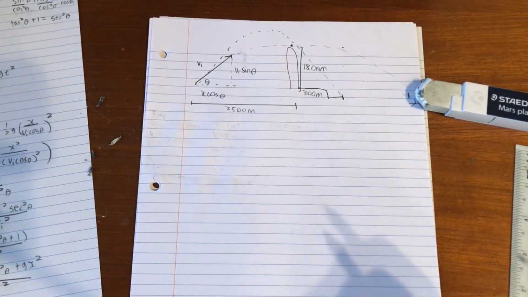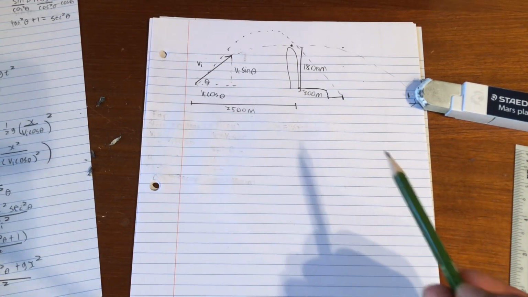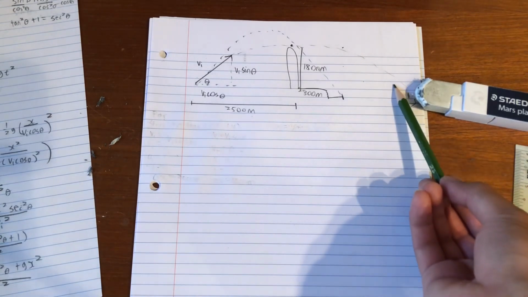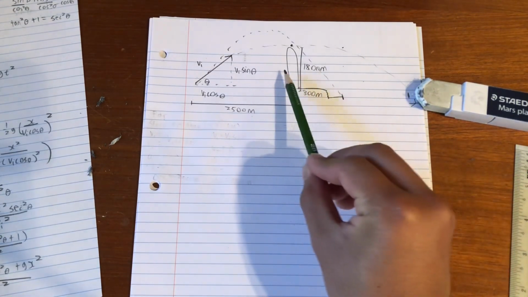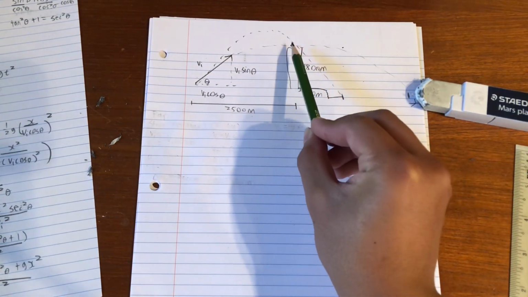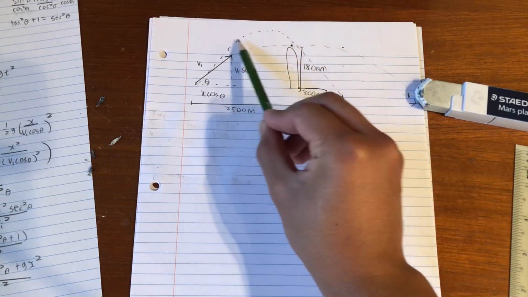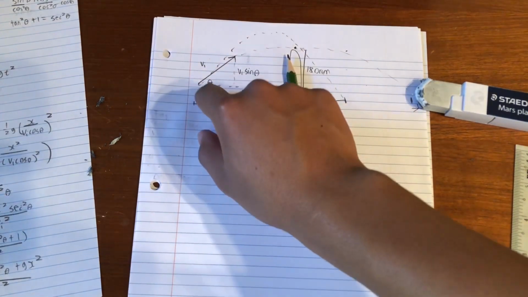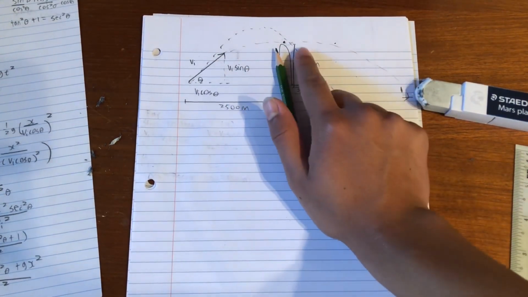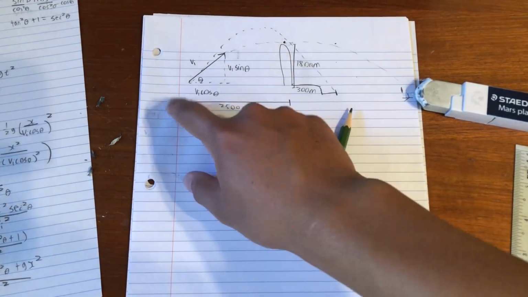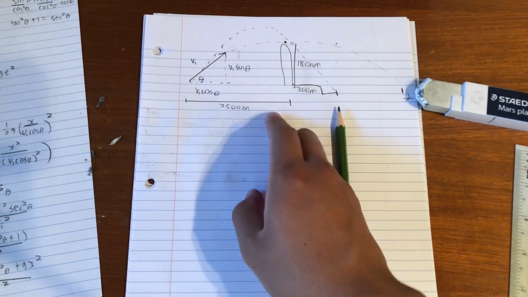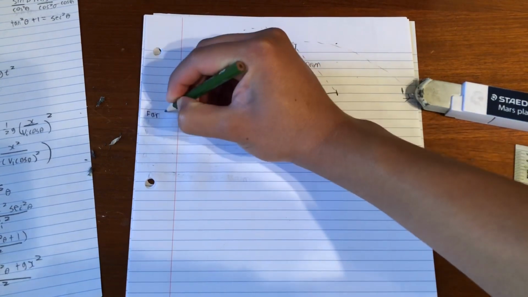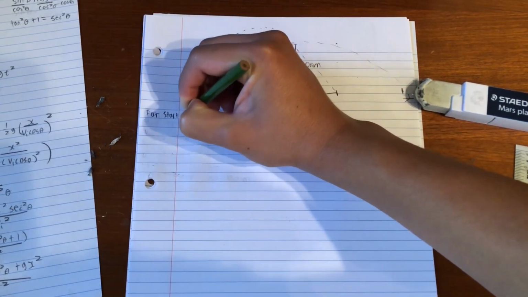I want to start off this problem by setting up kinematics for the projectile of the enemy ship in its long trajectory, because I know for a fact that right in the middle of its longest trajectory is also the peak of the mountain. So if I set it up from here to here, the displacement in the y direction will be 1,800 meters, and my displacement in the x direction is 2,500 meters. So I'm going to set this up as the far trajectory from the start to the peak of the mountain.